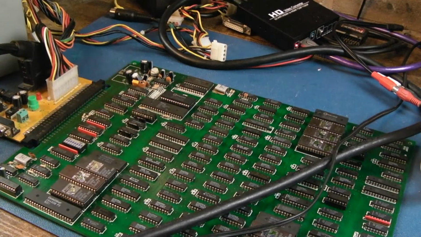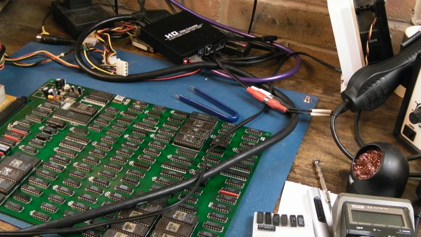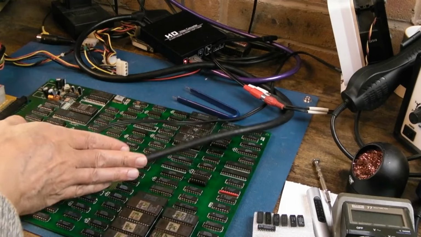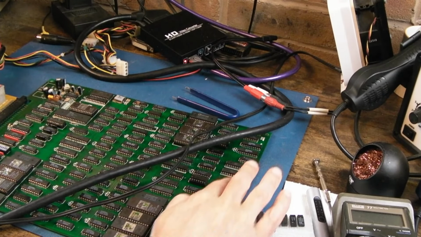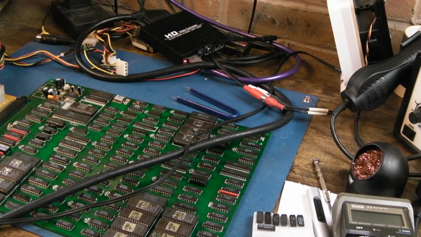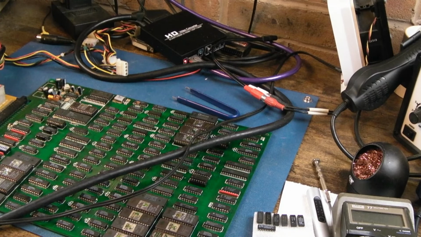Obviously you could kill the chip doing that. So I'm not really sure which way to look. I've looked at some of the counters, the 161s. There's a bunch of them here. Those don't seem to be the issue.